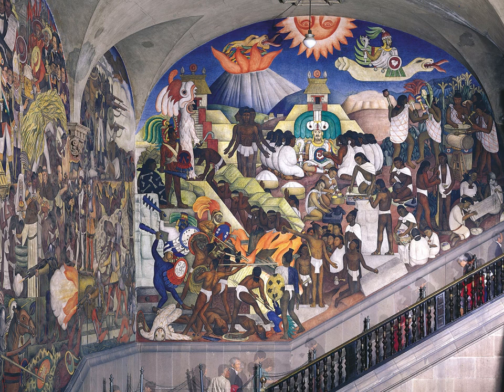Here we see Ancient Mexico, a detail from the History of Mexico fresco, 1929 to 1935. This is actually in the stairwell in the National Palace in Mexico City. And here again, it's representing and celebrating Mexican culture.